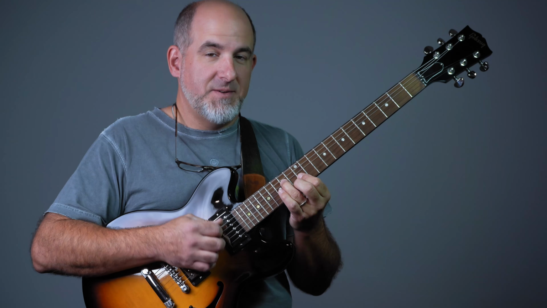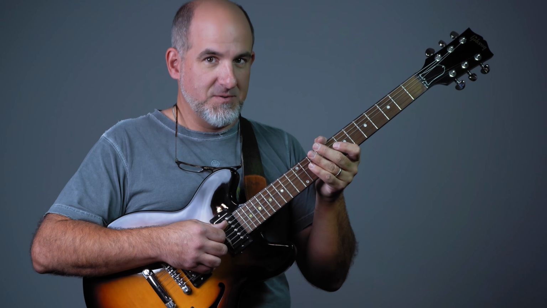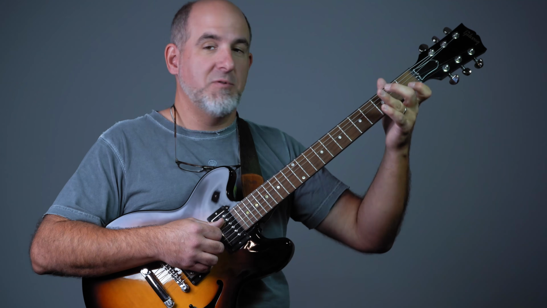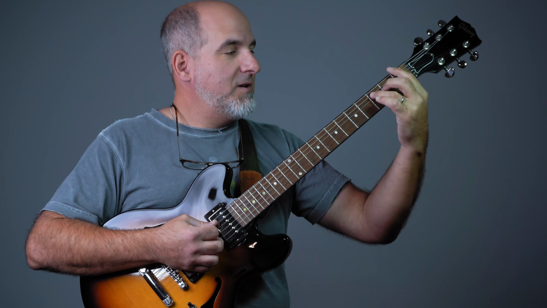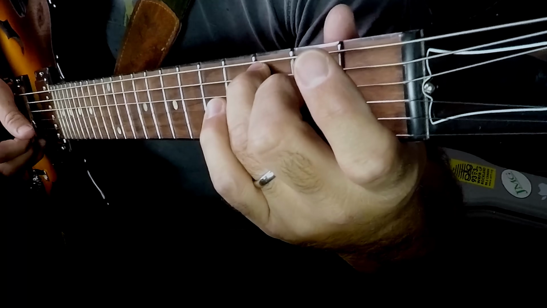Okay, on to string grouping number 3. A, D, and G strings. Let's keep moving. So we have root position we're able to start with this time. We have C, E, G.